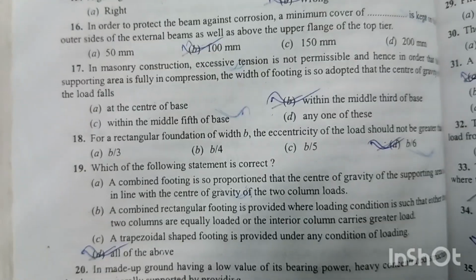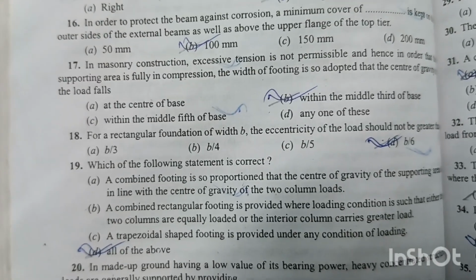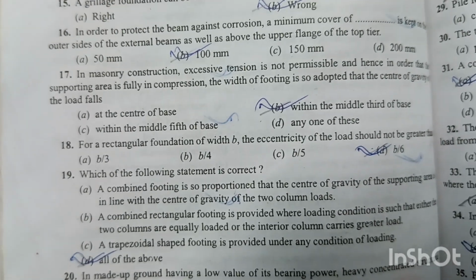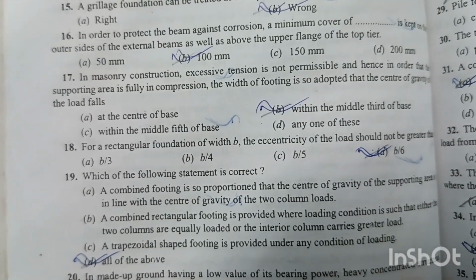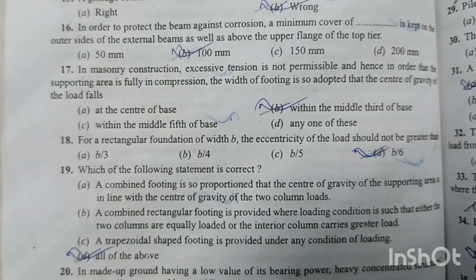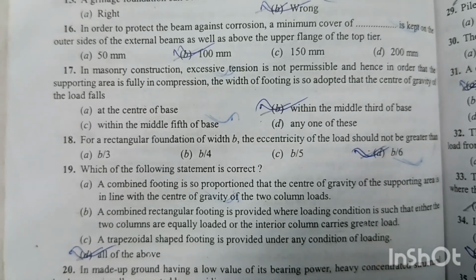Question number 19, which of the following statements is correct? Option A, a combined footing is so proportioned that the center of gravity of the supporting area is in line with the center of gravity of the two column loads, right.